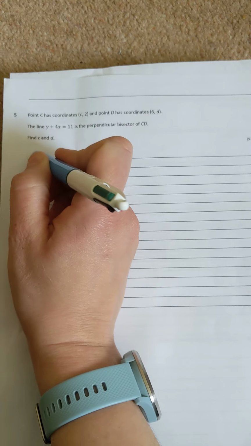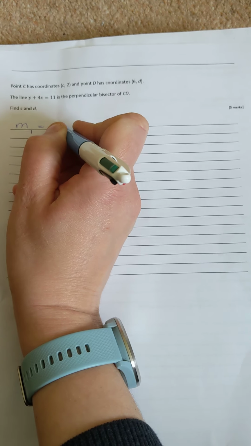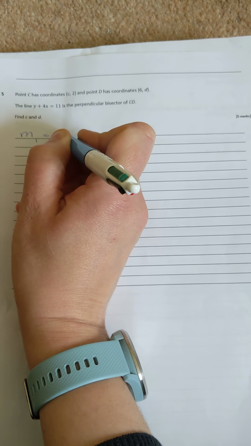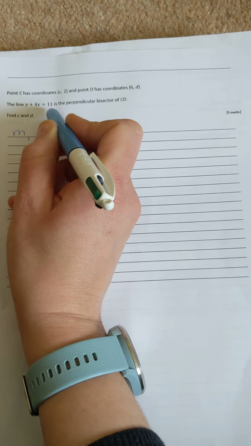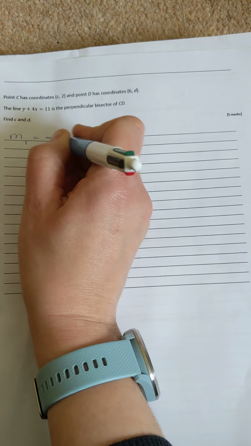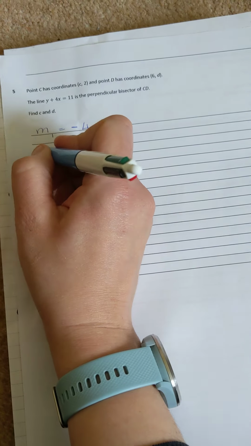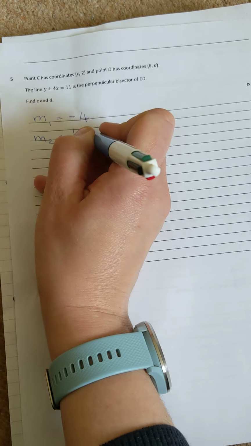Sorry. So the gradient of the first line, for the line y plus 4x equals 11, is negative 4, I should say. So the gradient of the line perpendicular to it is a quarter.